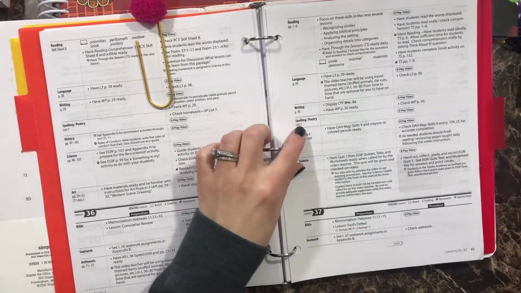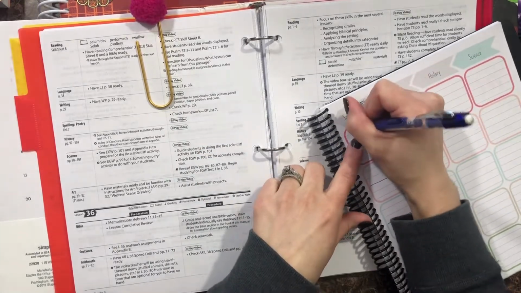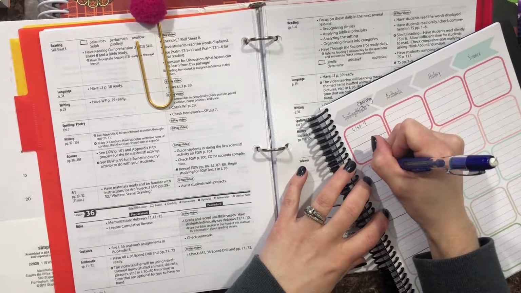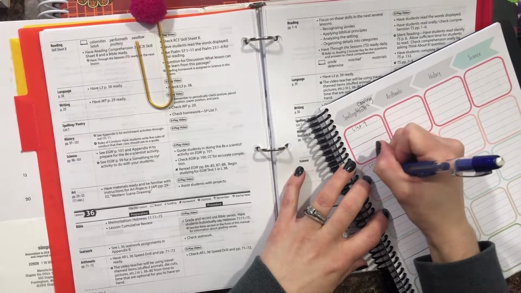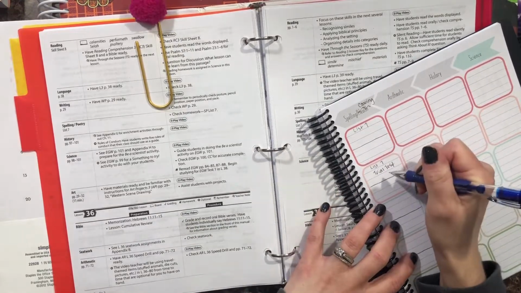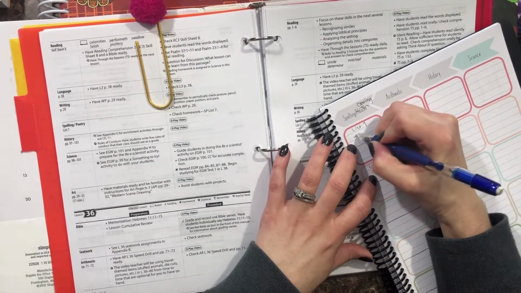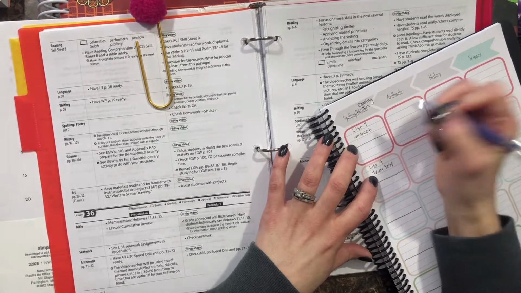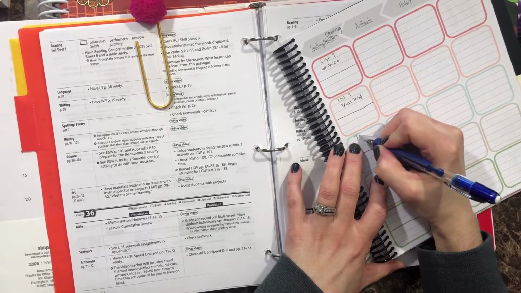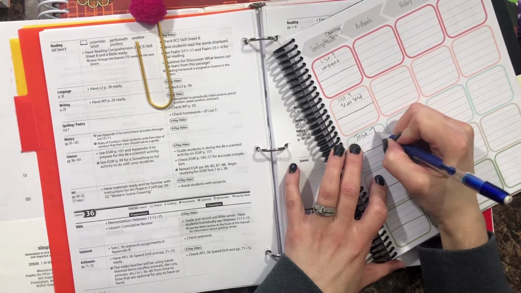So 36 for spelling, she's working through list 7. And this is still list 7, but this is going to be her trial test because she always does trial tests. This is going to be her worksheet that she has to work on. Okay, and then this is going to be her test 7.